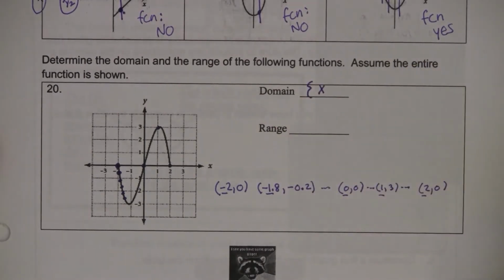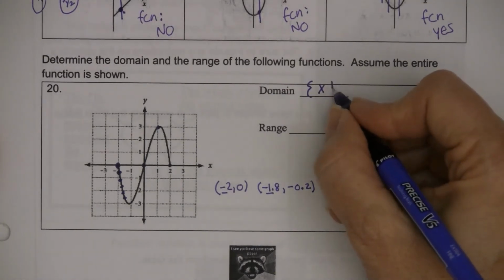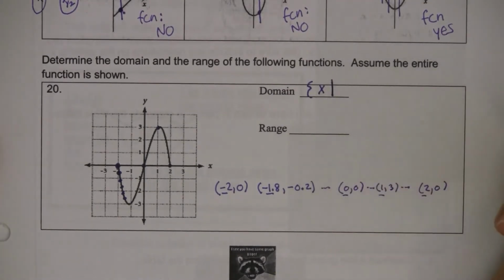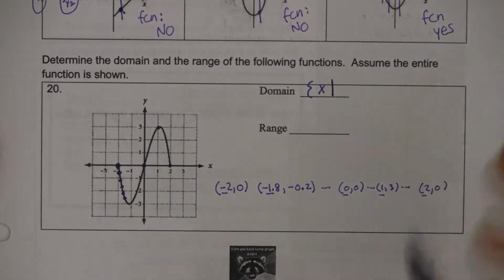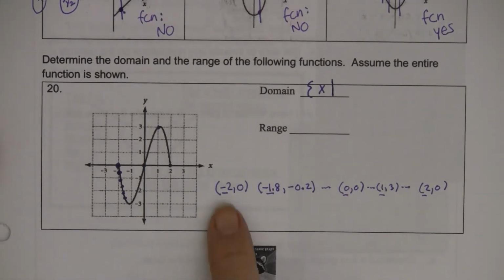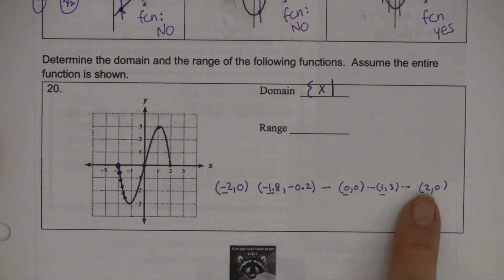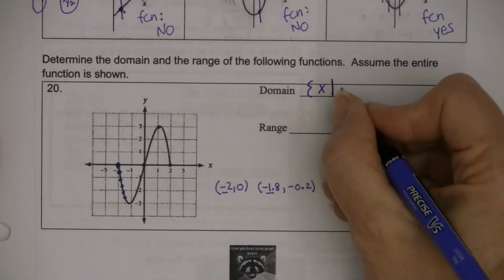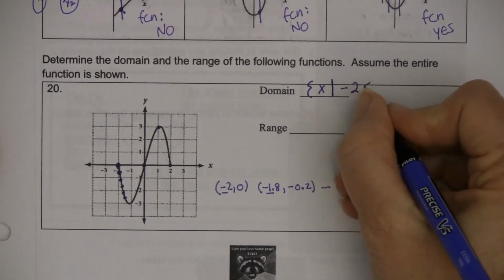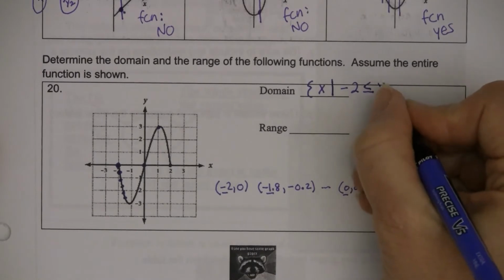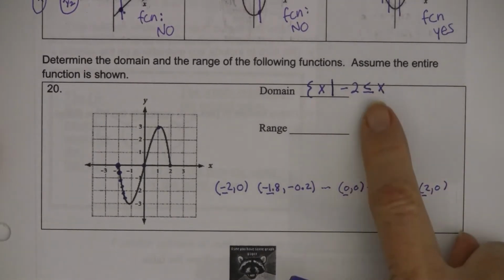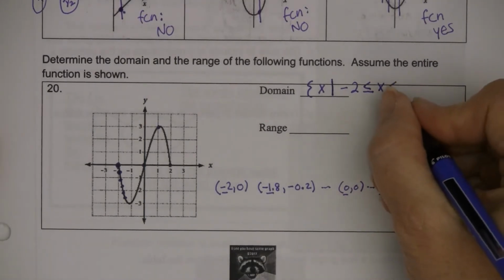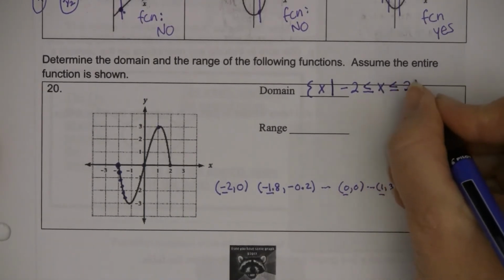So they make their set brackets, and then they make the line that goes straight up and down that says such that, and then they're going to trap their x's between negative 2 and 2. So all of my x's are bigger than negative 2, so my alligator's eating the x, and they're smaller than 2.